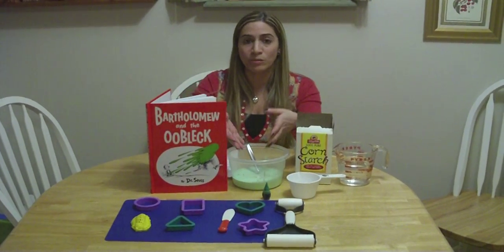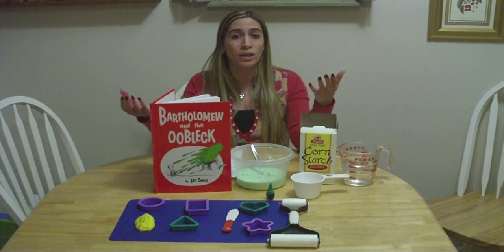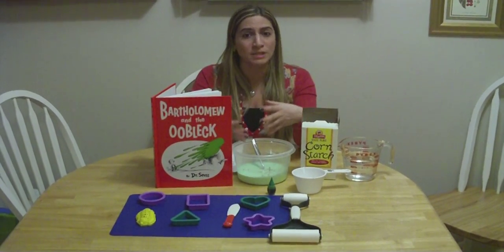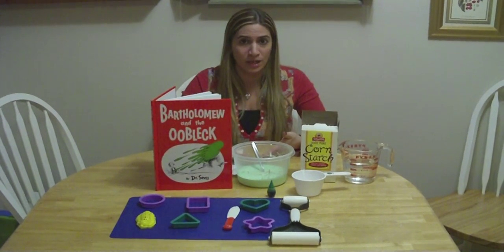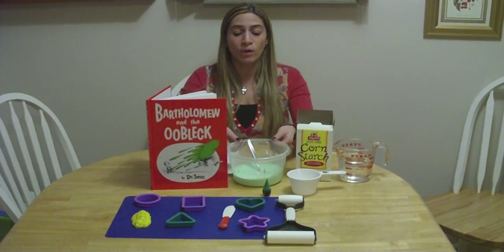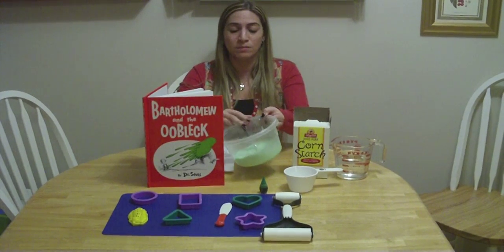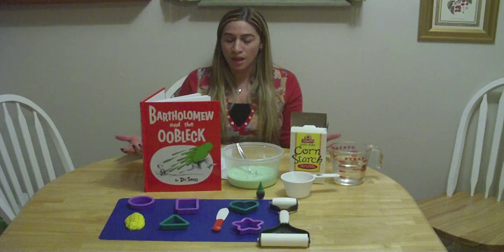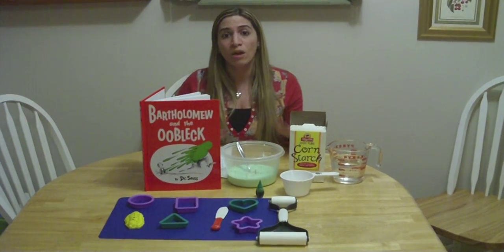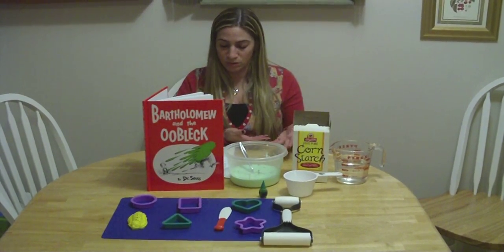So by exploring with the Oobleck, they're doing it on their own and they're learning through themselves what Oobleck actually is, instead of me telling them what it is, instead of me going over it and showing them, see how it moves. They're figuring out for themselves what it is. And that's what Piaget would want them to do.